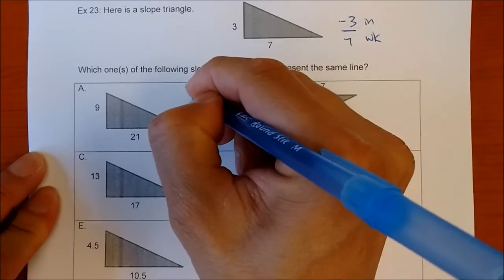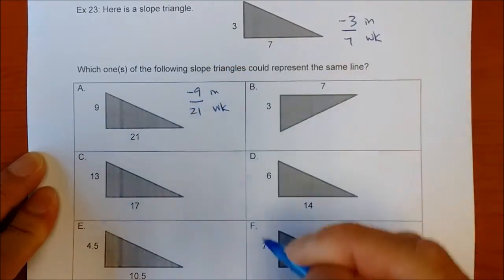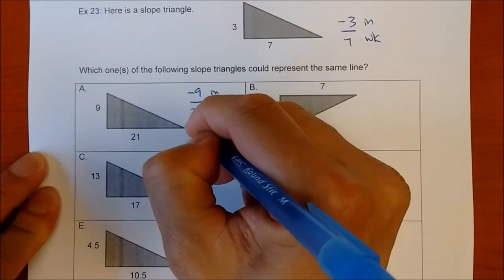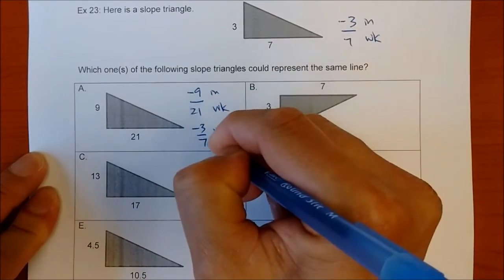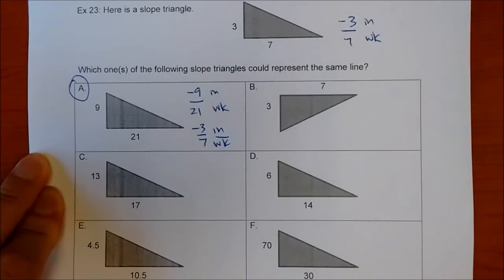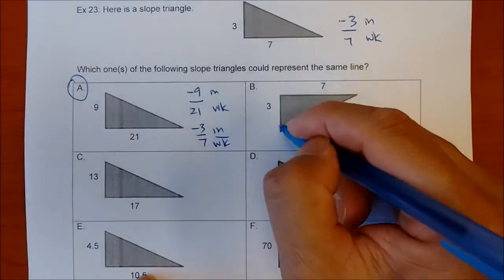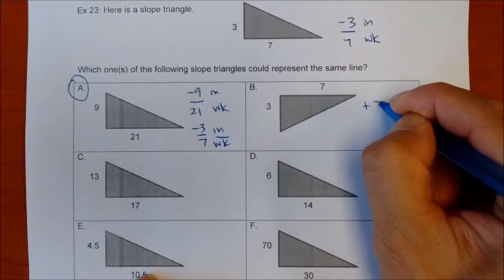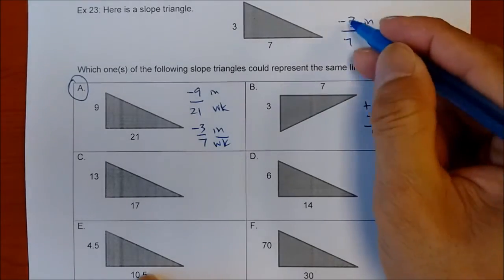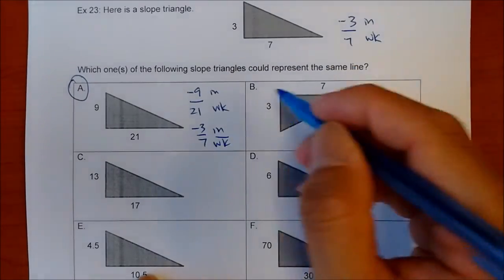So in this triangle, we see a loss of 9, we'll call it inches over 21 weeks, and that will reduce, if we divide both numerator and denominator by 3, to -3 over 7 inches per week. So A does represent the same line, or same slope. Part B, this may have fooled you, but if we look at this, we're actually increasing 3, so that would be a positive 3 inches over 7 weeks. And clearly that's a different slope or situation completely than the given slope triangle, so that one's out.